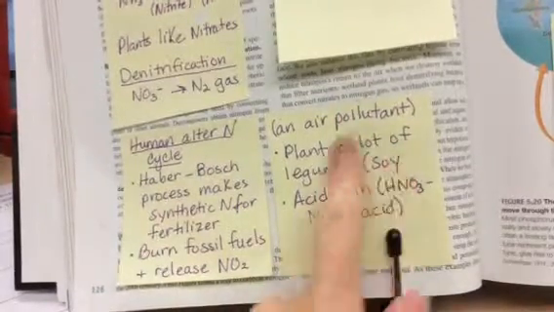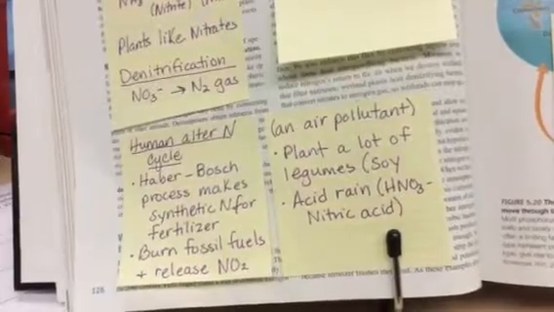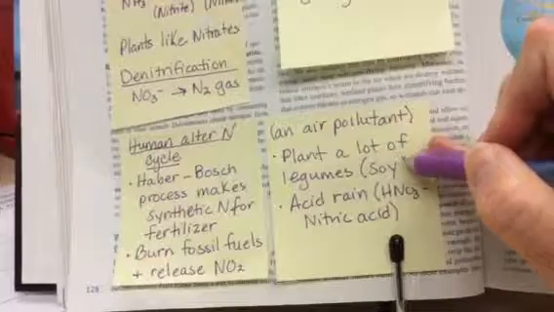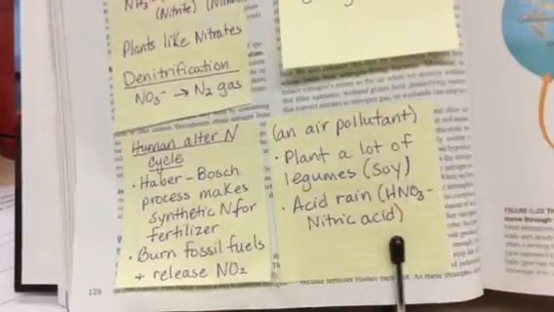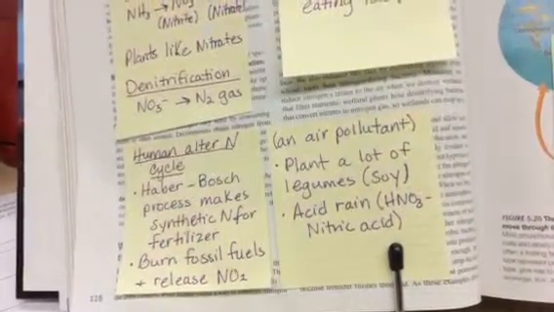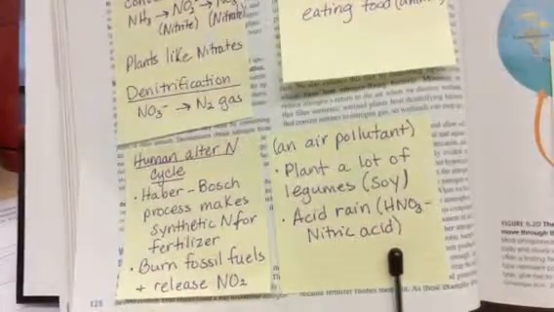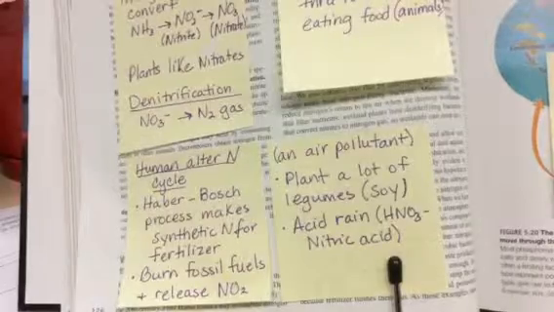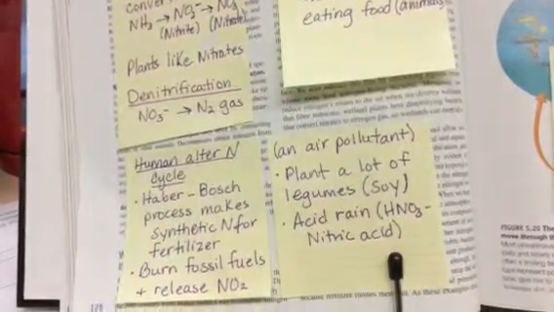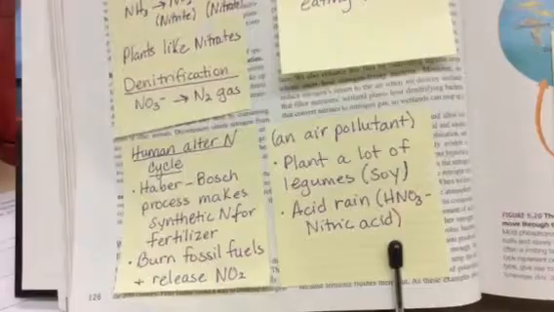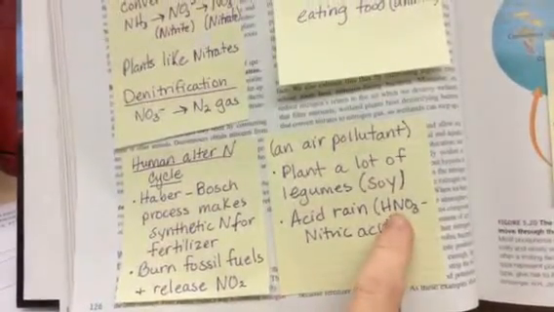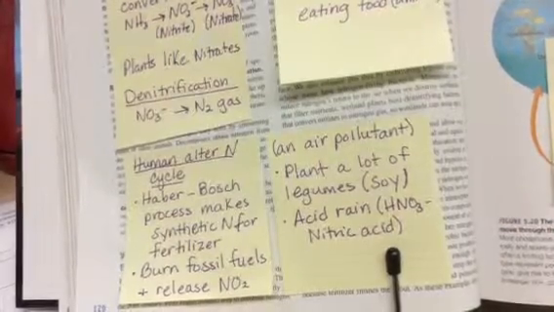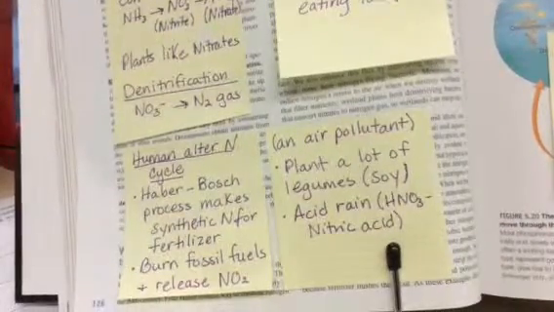One thing we also do is we plant a lot of legumes, and so that will alter it. I mean, you're like, well, why is that bad to create more? Some of these alterings are not necessarily good or bad, they just are an altering by humans. So when we plant a lot of soy, that's a lot of nitrogen fixation. We're adding a lot of nitrogen to the soil. And then also we create acid rain. HNO3 is nitric acid, and we'll study a lot more about acid rain in chapter 17 extensively.